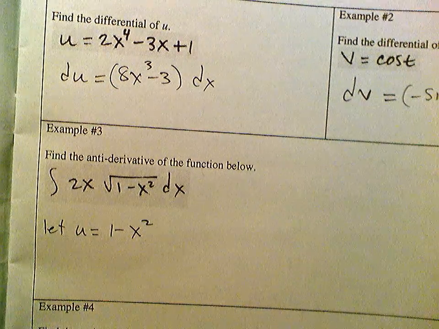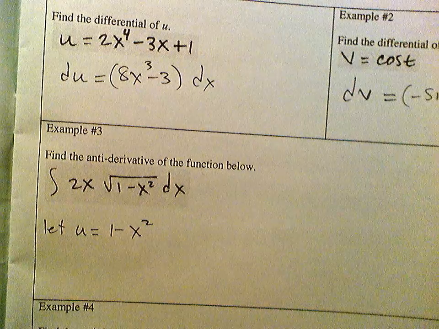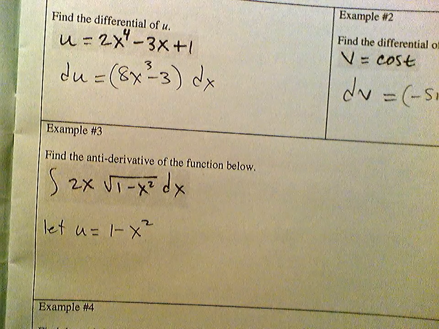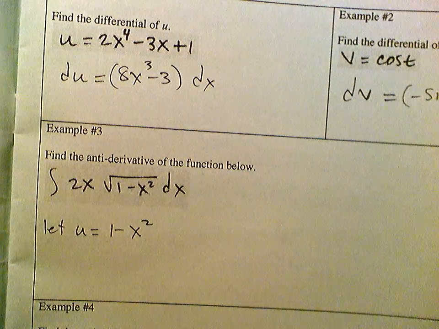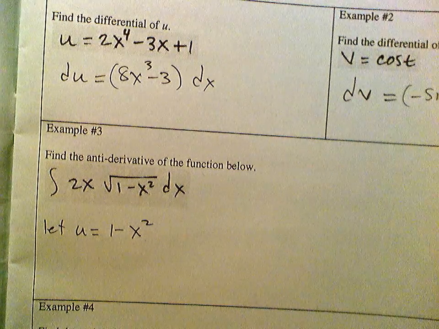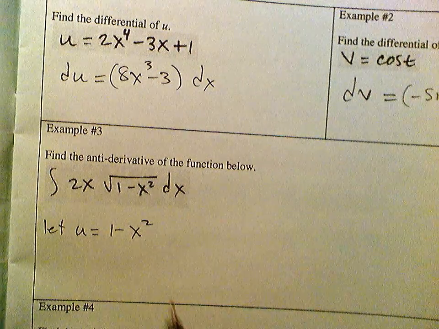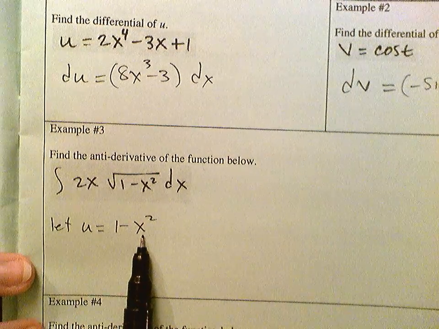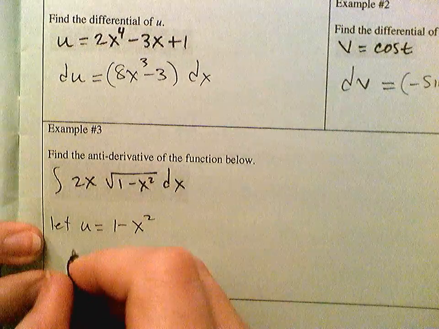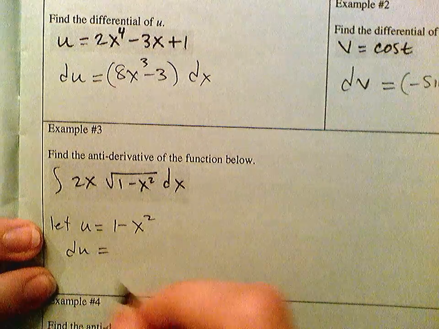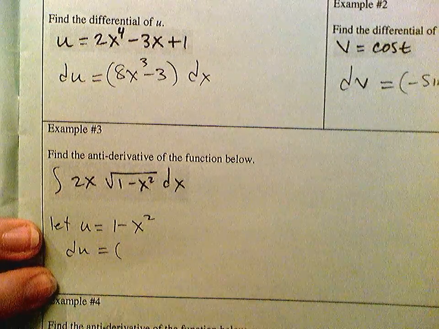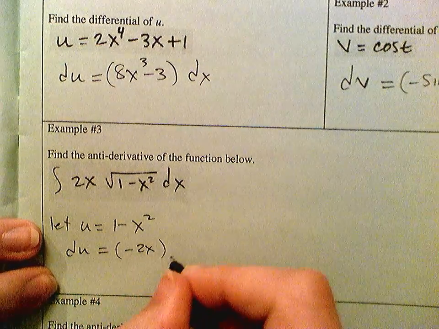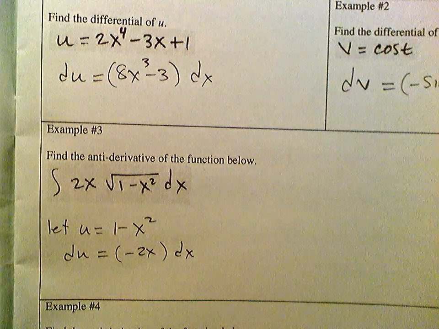And you might have to try more than one thing until you get it. But it's usually a good bet to choose a function that is inside of another function. So this function here is inside of the square root function. And then you take the differential. So the differential of u is equal to negative 2x dx.